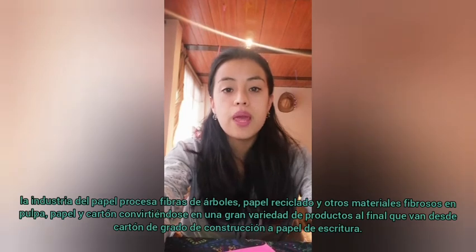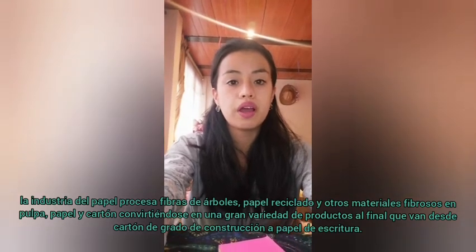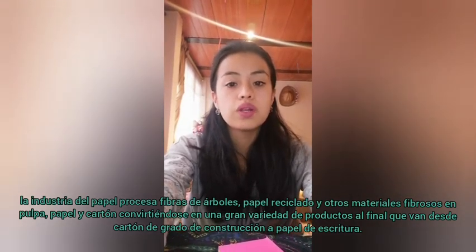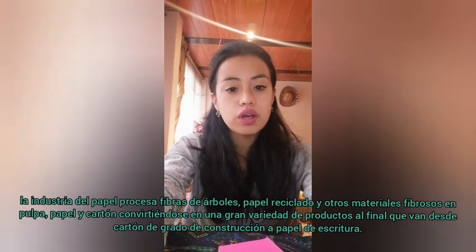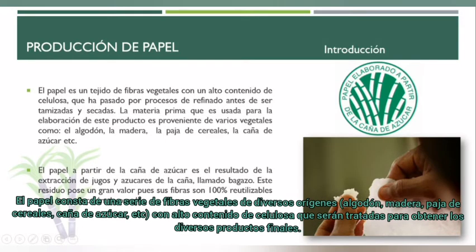Introduction. The paper industry processes fibrous paper and other fibrous materials into pulp, paper, and cardboard. They become a great variety of products, in the end ranging from construction-grade cardboard to brick paper. The paper consists of a series of vegetal fibers of various origins, with a wide content of cellulose that will be processed into the various final products.